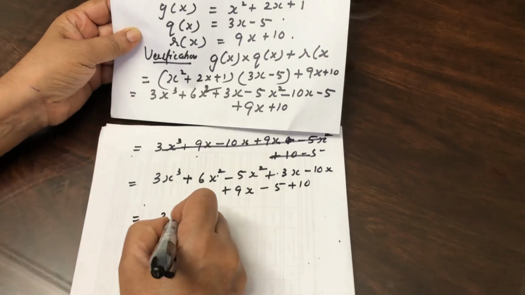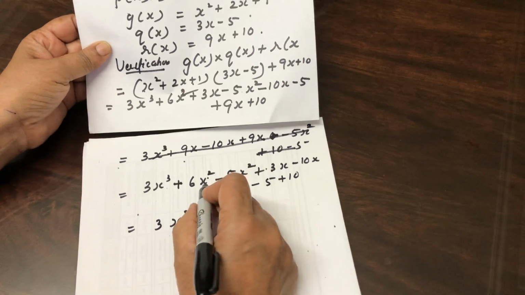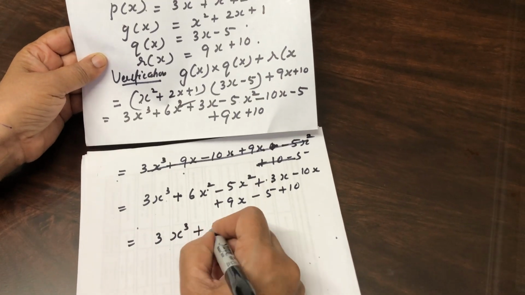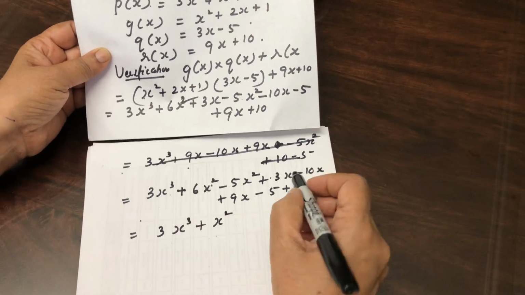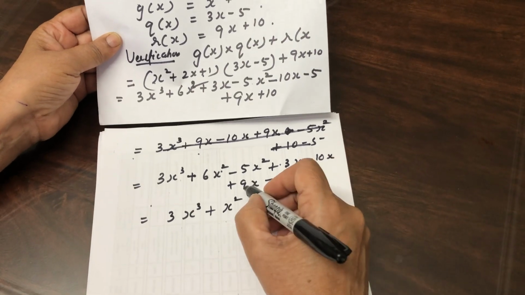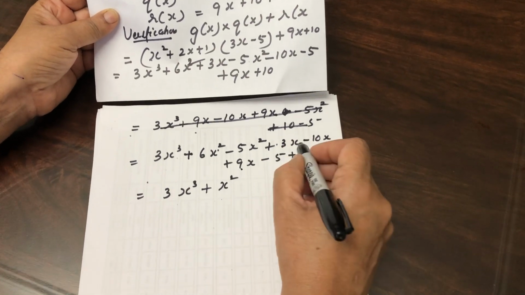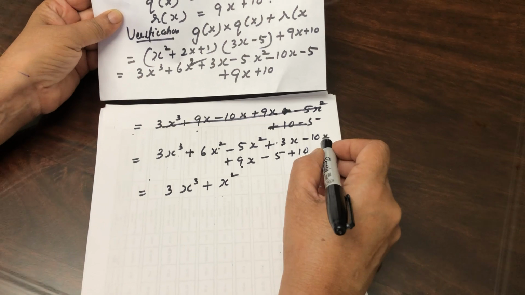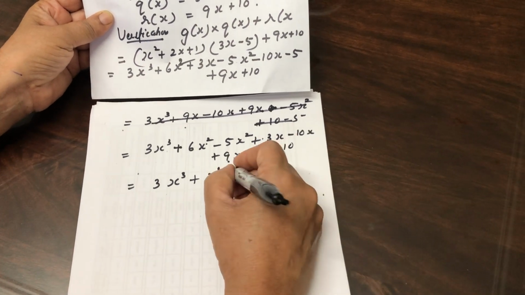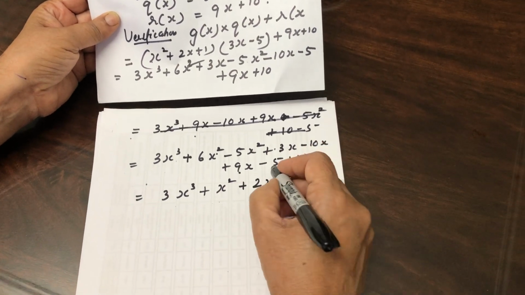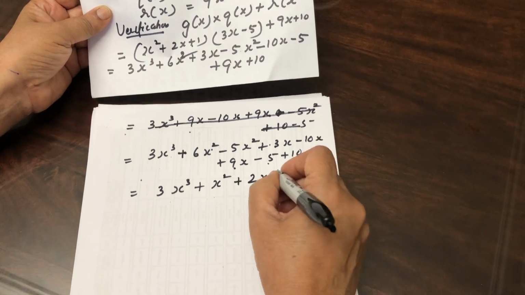So it is 3x³. 6x² minus 5x² is x². Here 3x plus 9x is 12x, 12x minus 10x is plus 2x. Minus 5 plus 10 is plus 5.